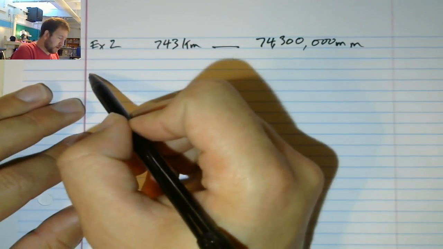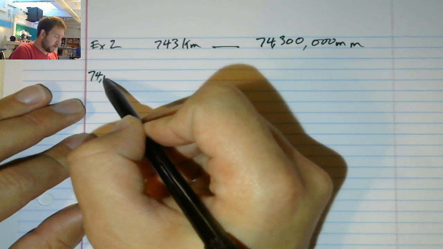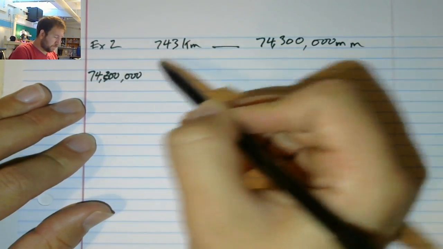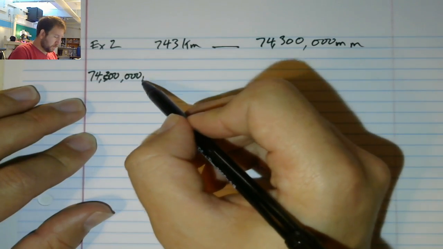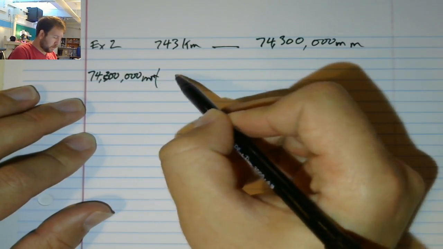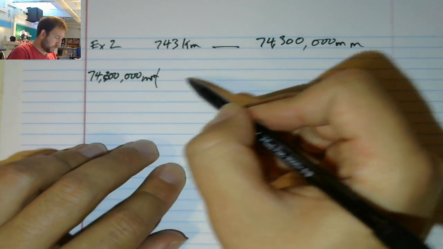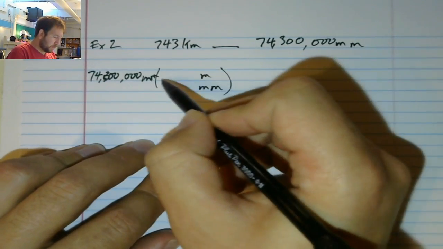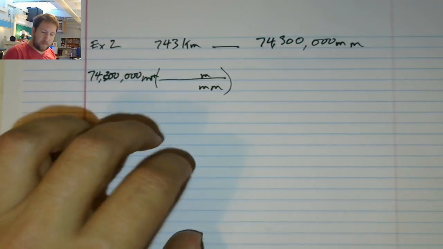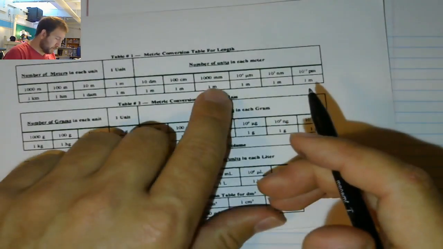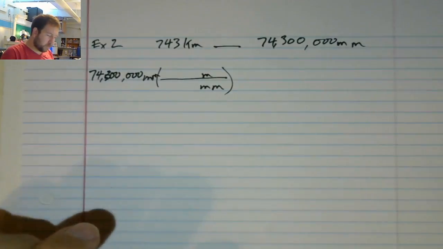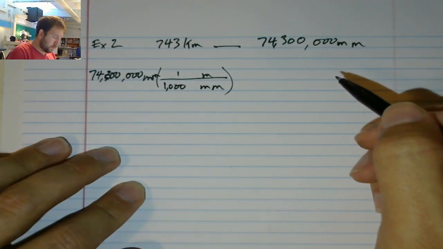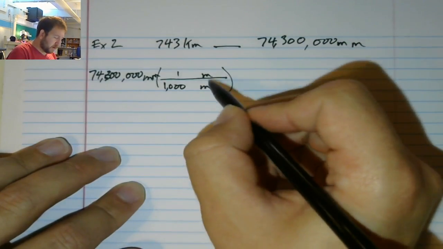So if I put my 74,300,000 millimeters, man, I'm making all these mistakes. I'm going to put millimeters on the bottom, and I'm going to put meters on the top. Meters and millimeters, what is that one? 1,000 millimeters is 1 meter.